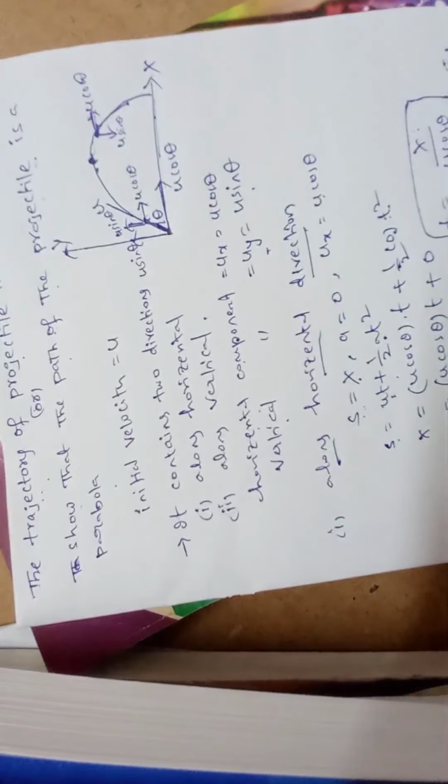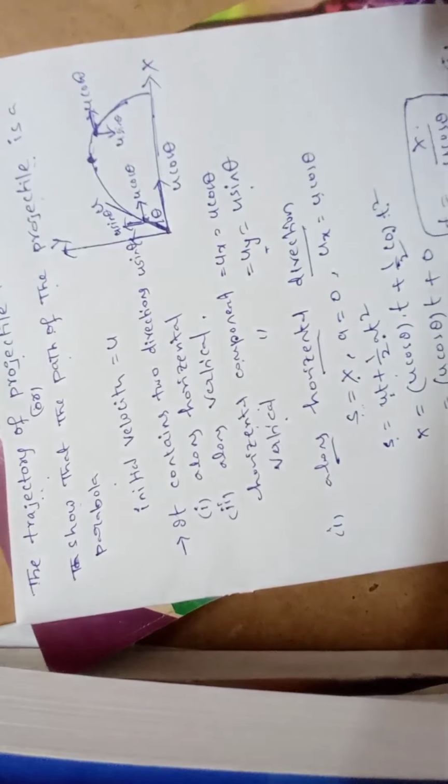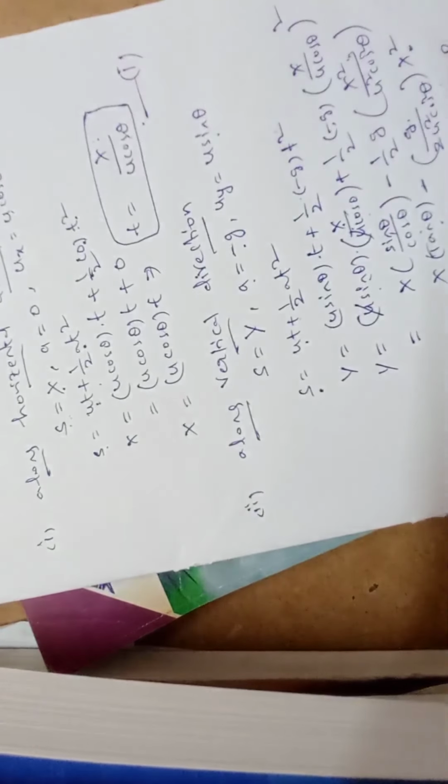So this is very very important in IPE for 4 marks. Okay, thank you.